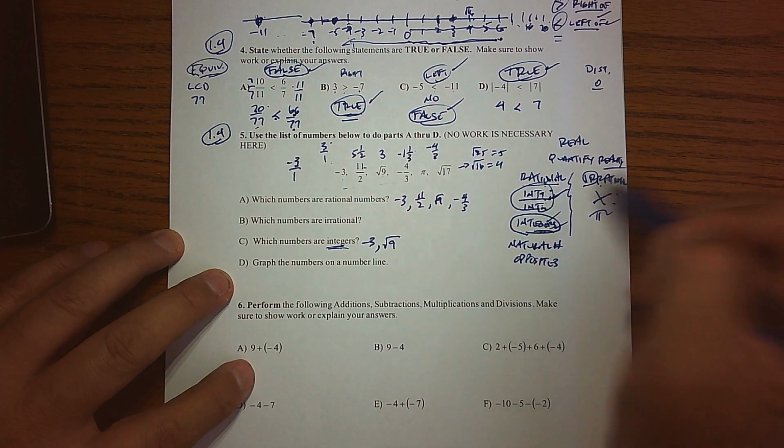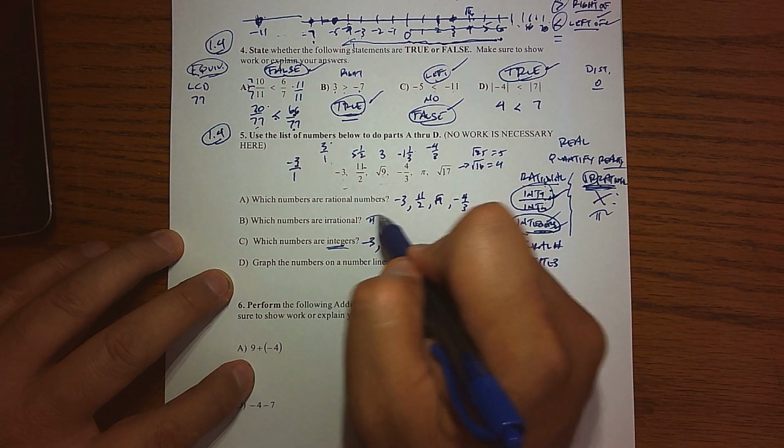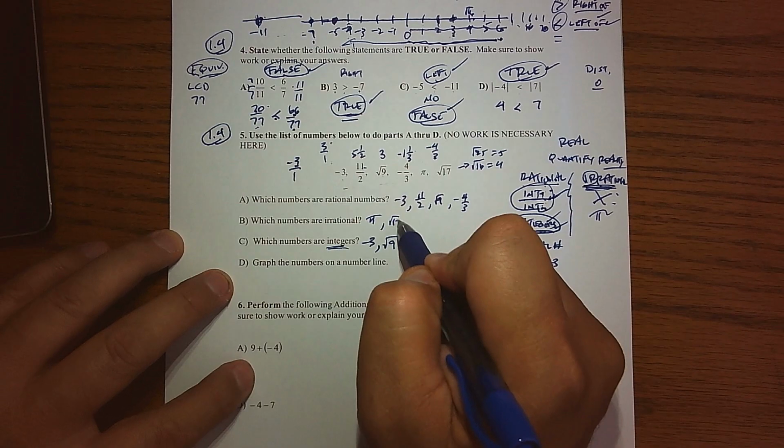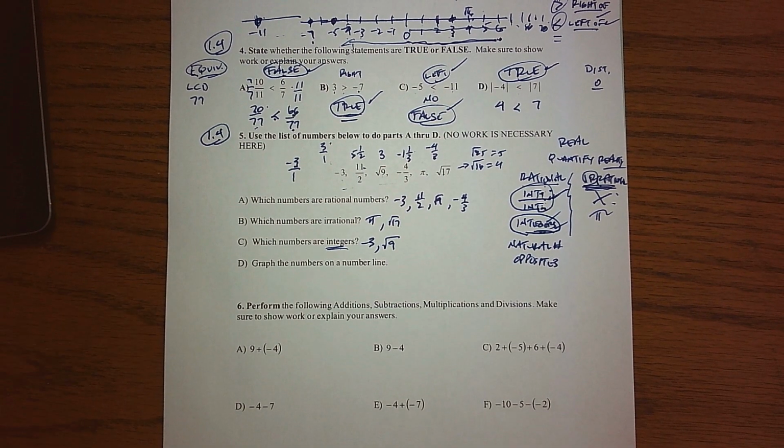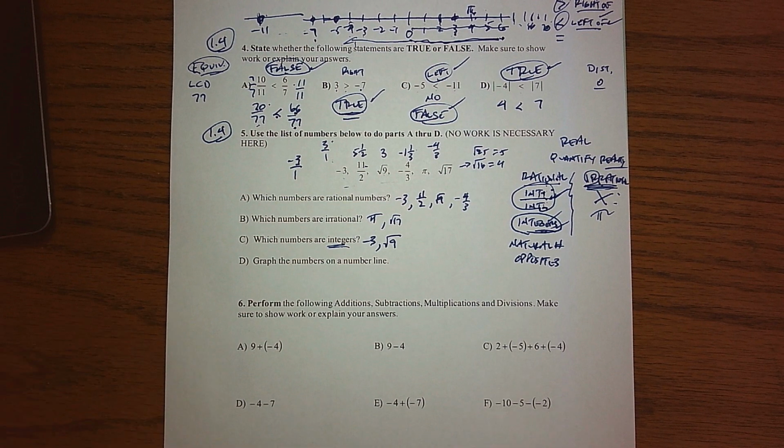So now that we've established what's rational, everything that's left is irrational. So that's pi and the square root of 17. And so there's basically a non-calculator way of being able to represent what's an integer, what's rational, and what's irrational.